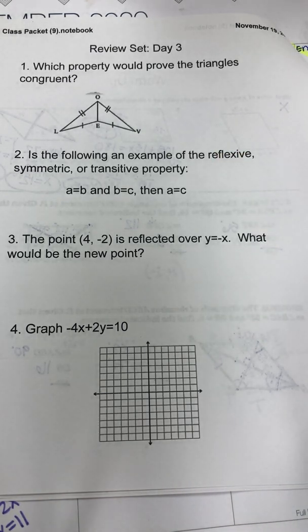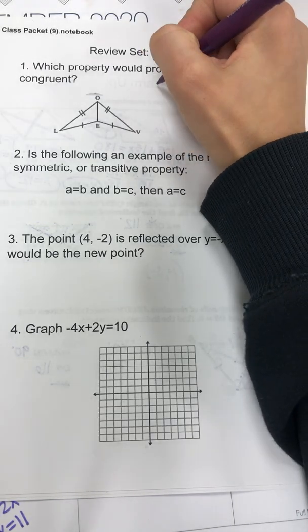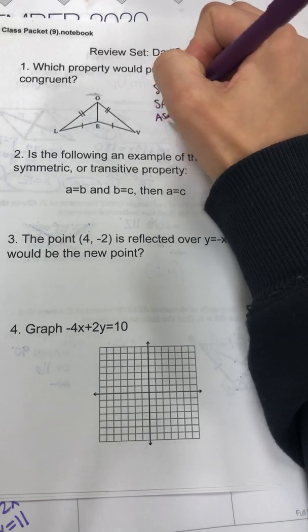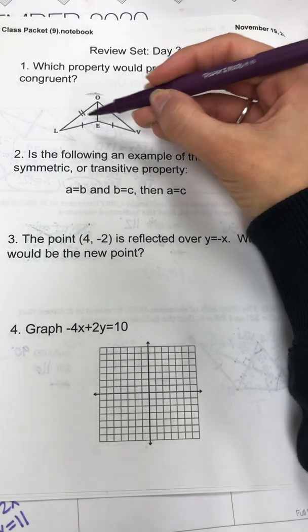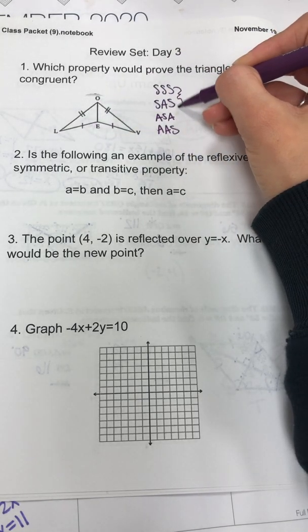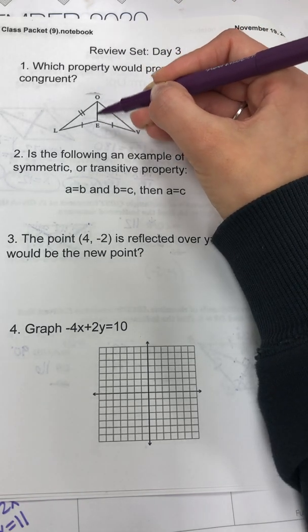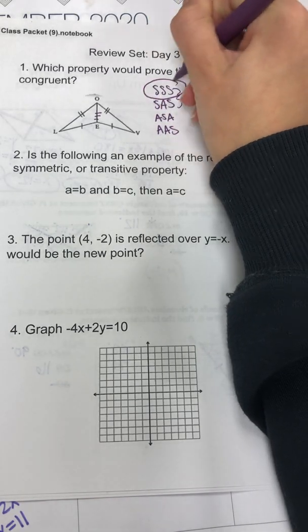So, number 1, which property would prove the triangles congruent? That's between side, side, side; side, angle, side; angle, side, angle; and angle, angle, side. Those are your options. Now they have 2 sides marked, so that makes it between side, side, side, and side, angle, side. And OE is where they connect, so that gives us a third side. So it'd be side, side, side, the first one.